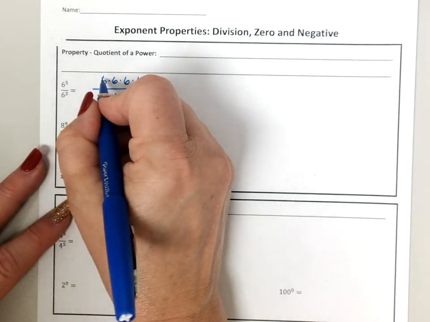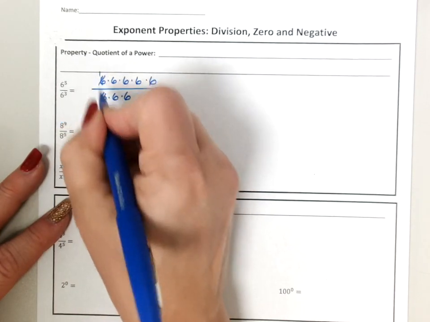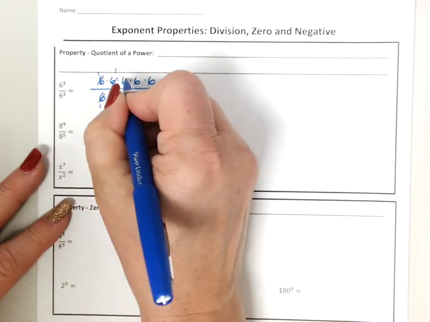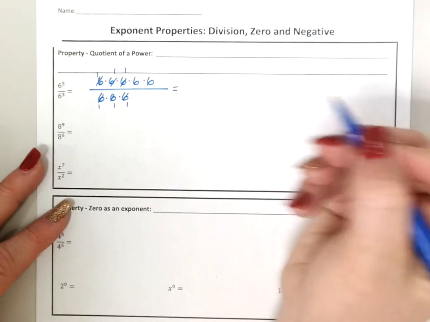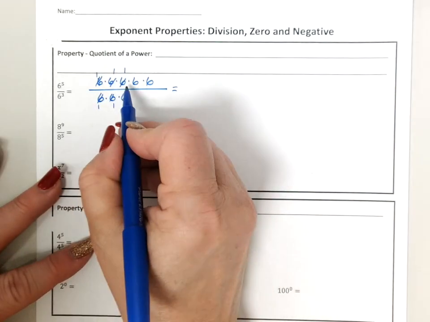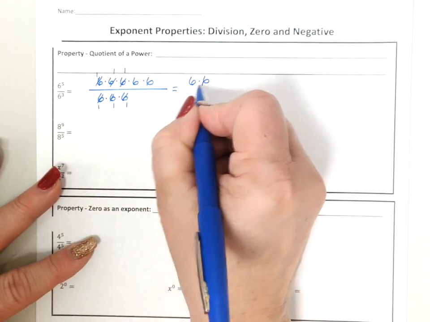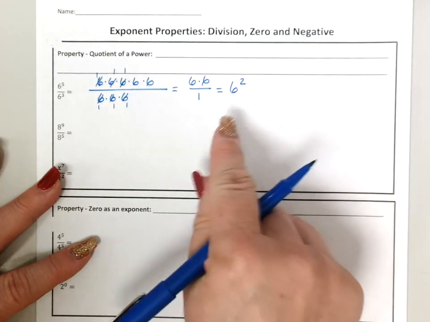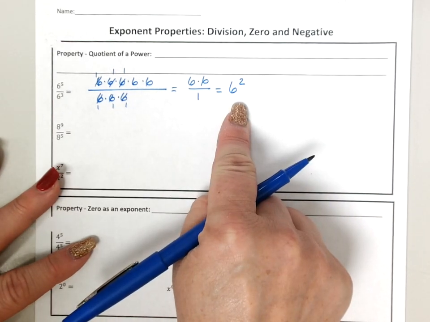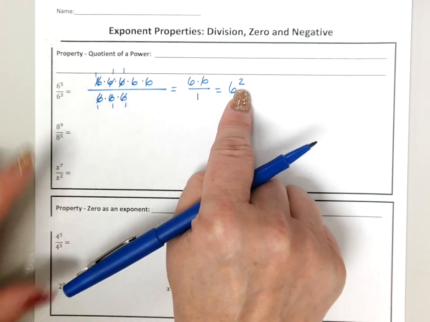What happens whenever I have a number on top of itself? It means it cancels out and it equals 1, right? They each equal 1. So you can write the ones every time if you want. You don't have to. You just have to know that they equal 1. So I have 6 times 6 left, and I have 1 on the bottom. Well, 6 times 6 means 6 to the 2nd power, and the 1 just goes away.